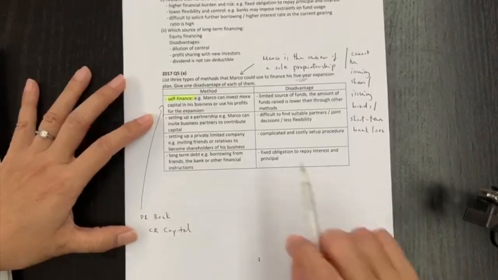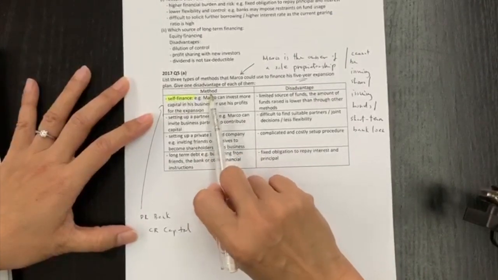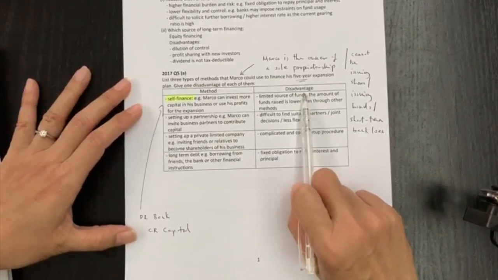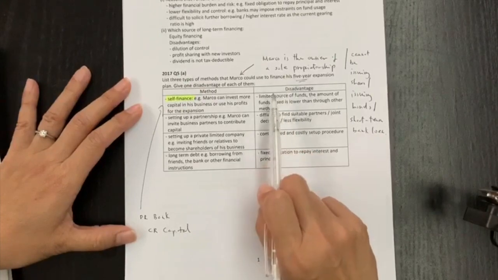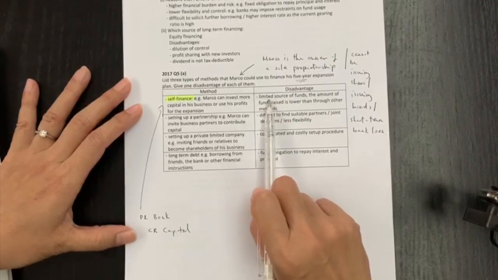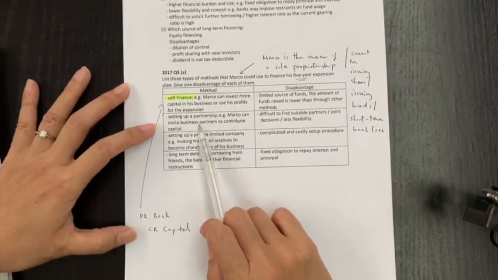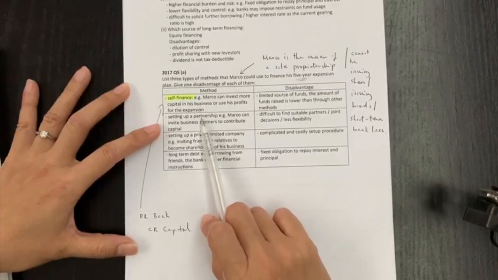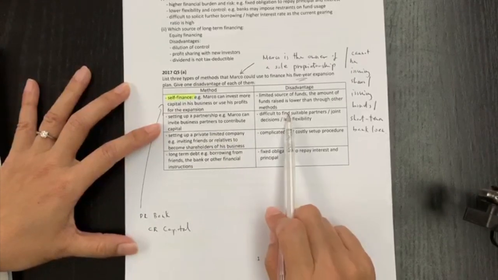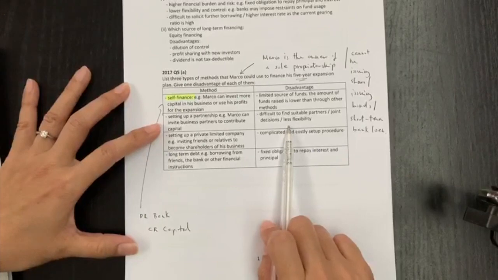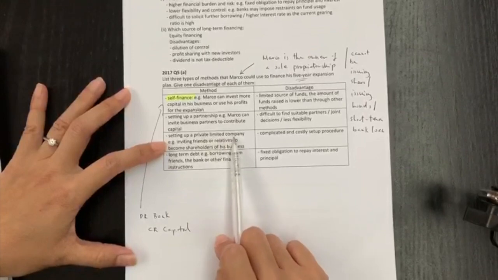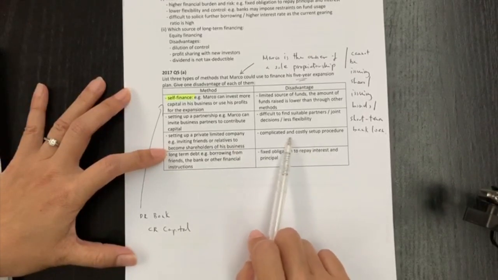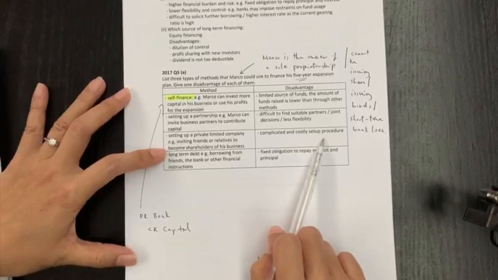Is that right? However, for this question, not only the method, you have to look at the disadvantages. Of course, he's the only owner of the business, and the sources of funds must be very, very limited. Next, Marco can invite his friends or business partners to form a partnership. Here you have the same disadvantages as a partnership. All right, and then Marco can set up a private limited company. And this is the disadvantage of a limited company.